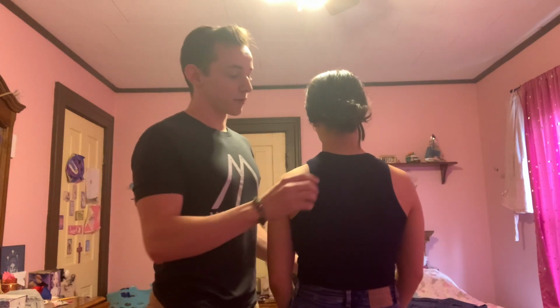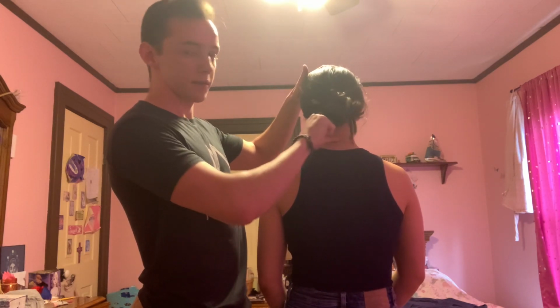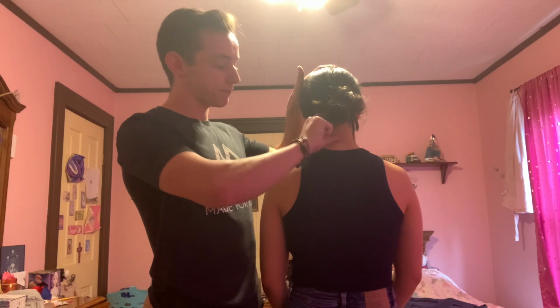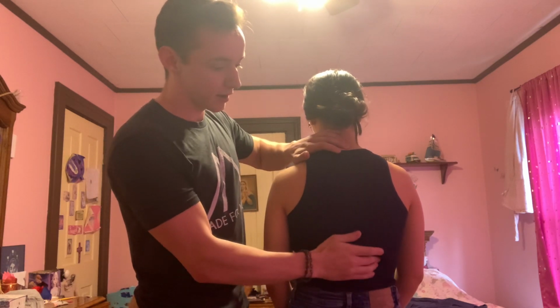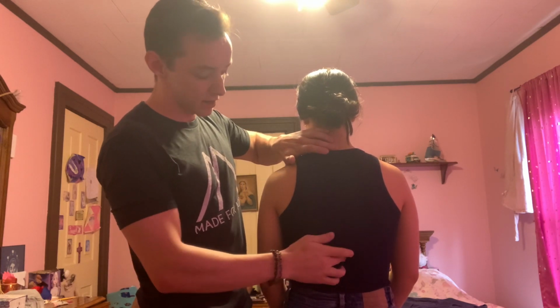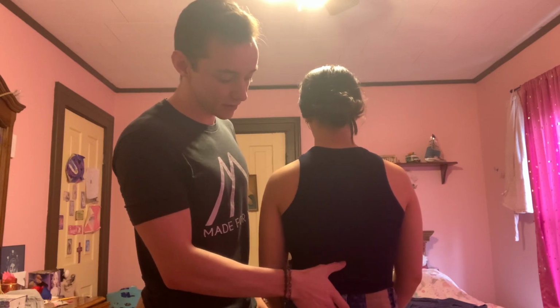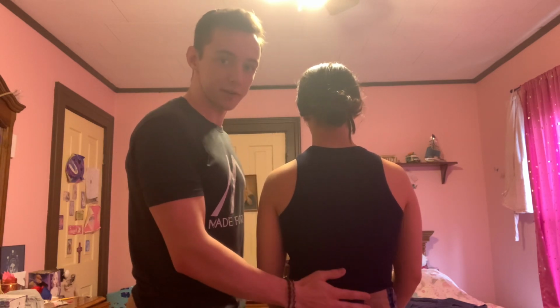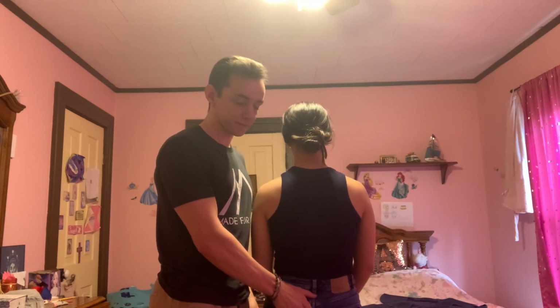And we're going to start with the vertebrae, so turn around. We'll start with the cervical vertebrae. Cervical vertebrae are up here. Her cervical vertebrae are about right there. And then her thoracic vertebrae are here. And then right about there is where they end. And her lumbar vertebrae are here. And then sacrum, take a step forward. Sacrum is right in here.